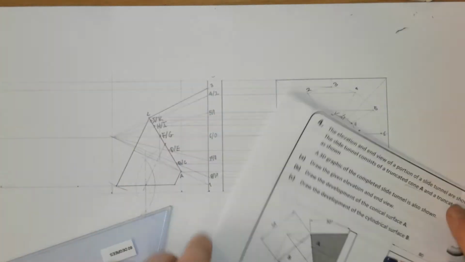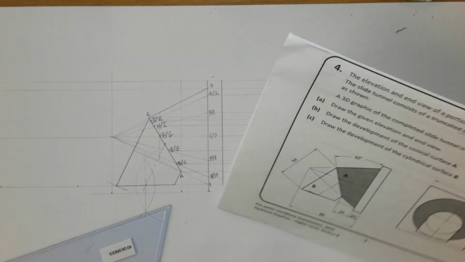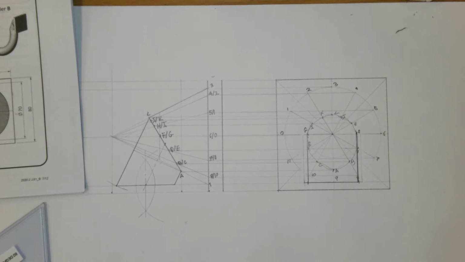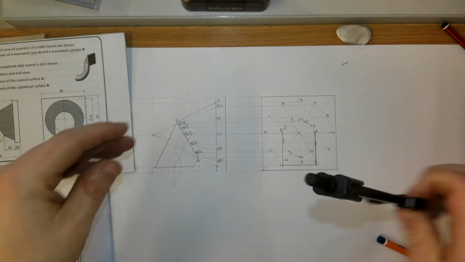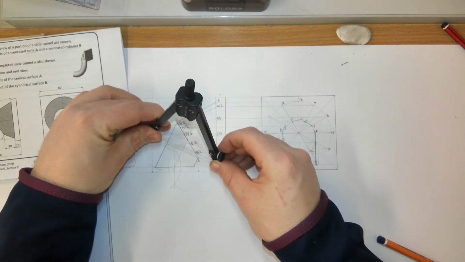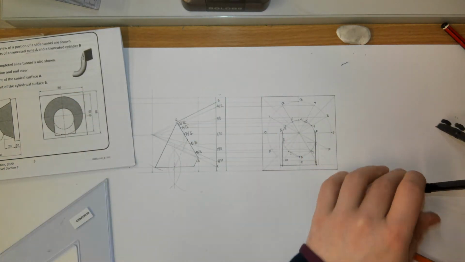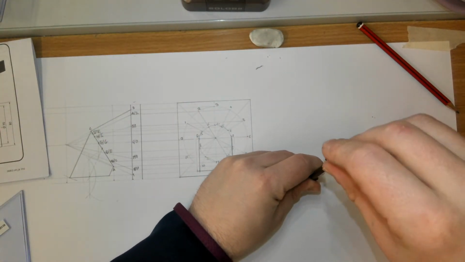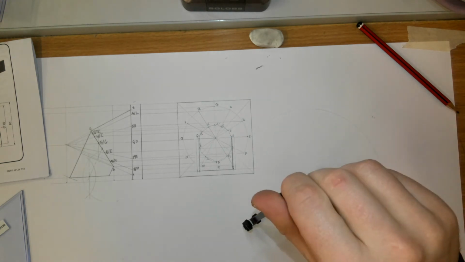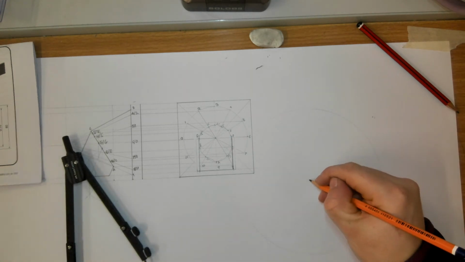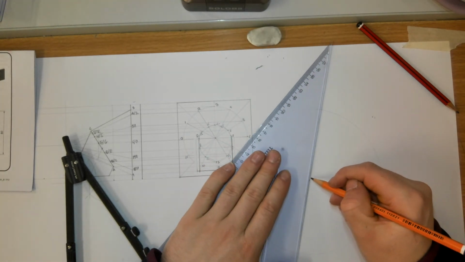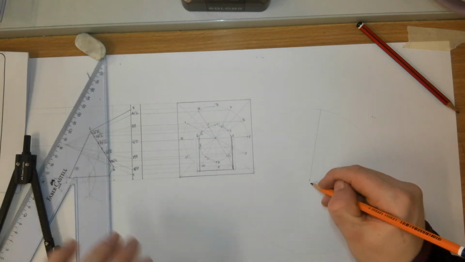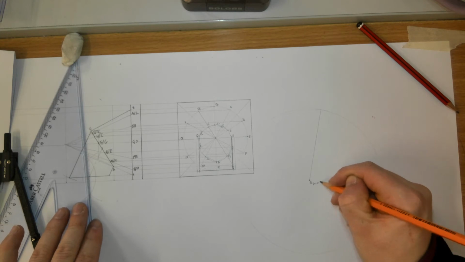Right, next thing we have to do is draw the given development of the conical surface A. Right, so every line on a development is a true length. So I'm going to take my compass here, set it to the length of the extreme generator of the cone, and swing it out here to the right. Okay, now you can do that anywhere. So this is my apex now. I want to start it on the lowest point here.